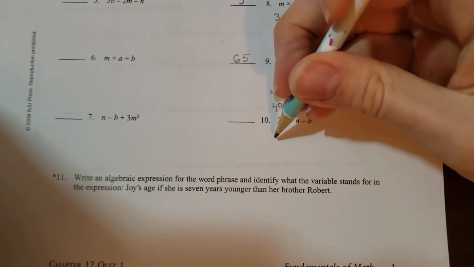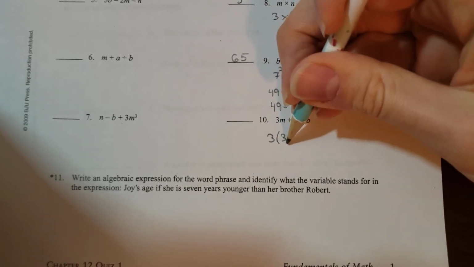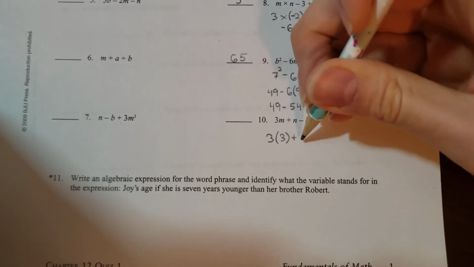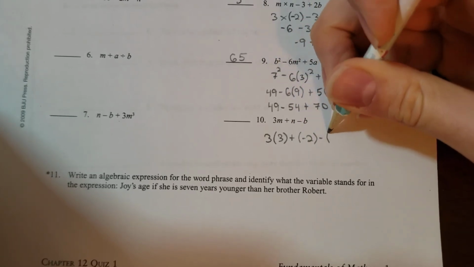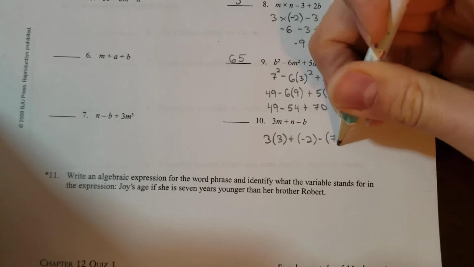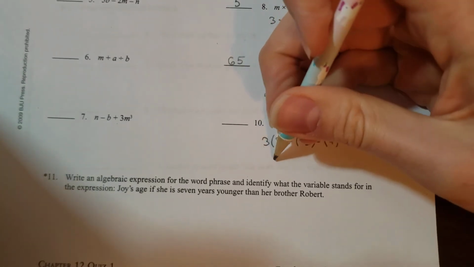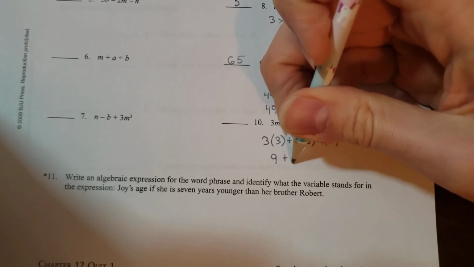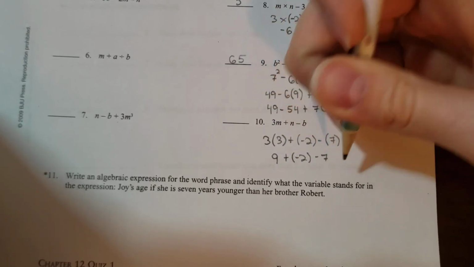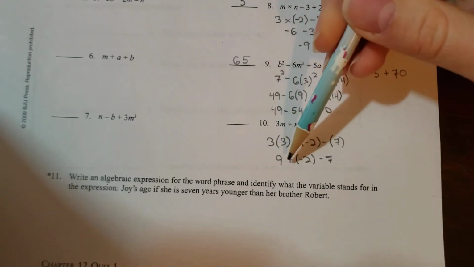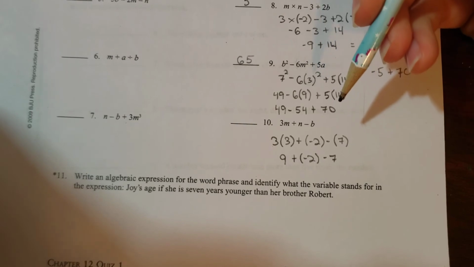Number 10, 3 times m plus n is negative 2, minus b, which is 7. Okay, order of operations, multiplication comes first. This turns into 9 plus negative 2 minus 7. Now, I'm adding a negative. Could I just call that subtraction? Absolutely.